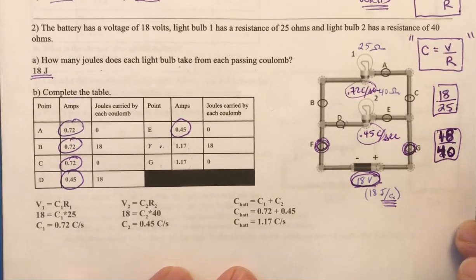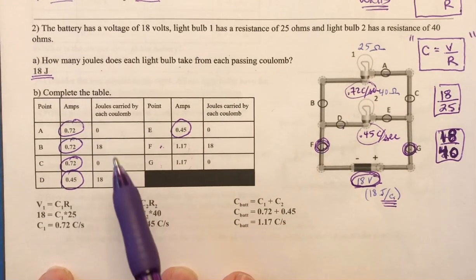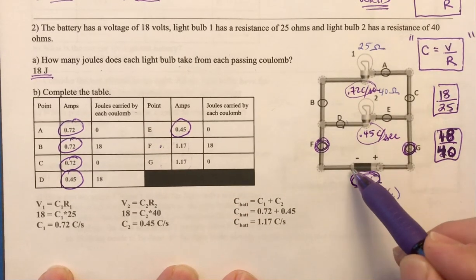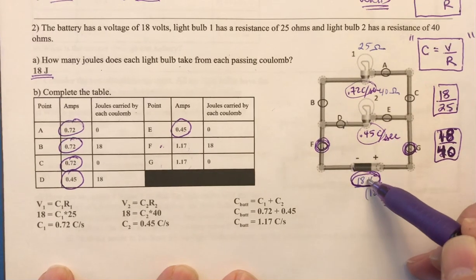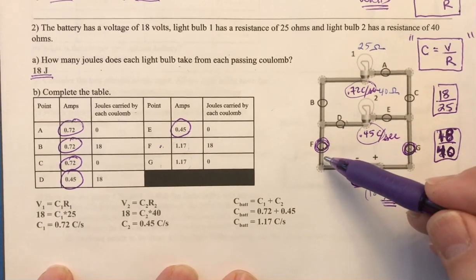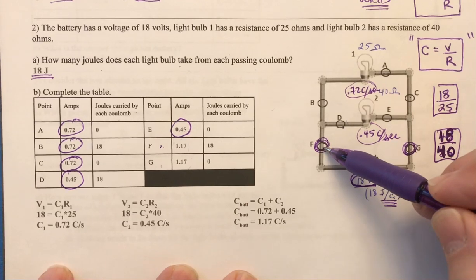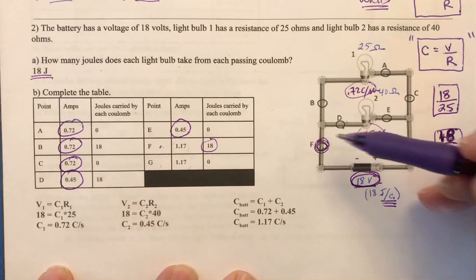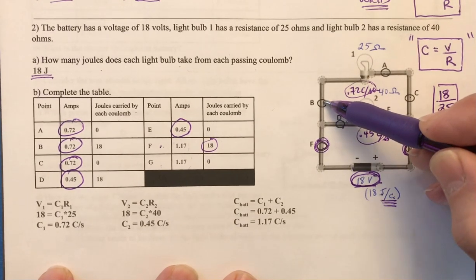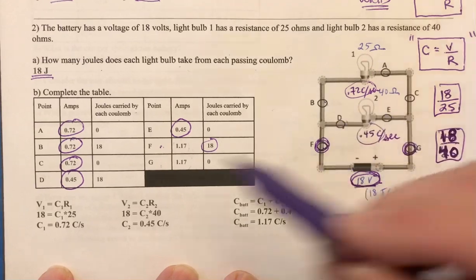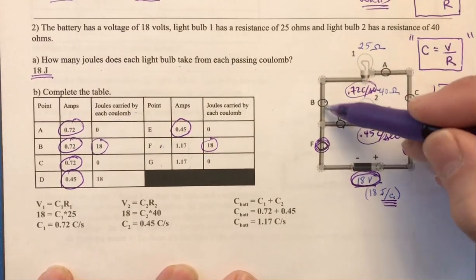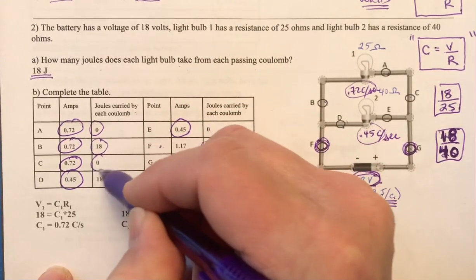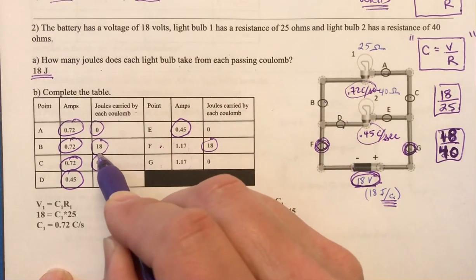Okay? Now, the last thing that comes up in this chart is the joules carried by each coulomb. So on this side of the battery, they each have 18. And so at F, they have 18. Then at B, they haven't gone through the bulb yet, so they have 18. Here, they've gone through the bulb, so they have 0. At C, they still have 0.